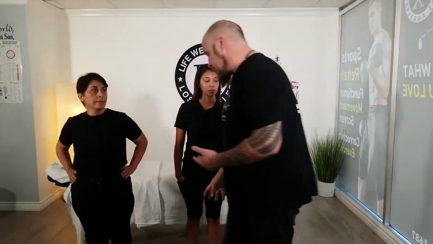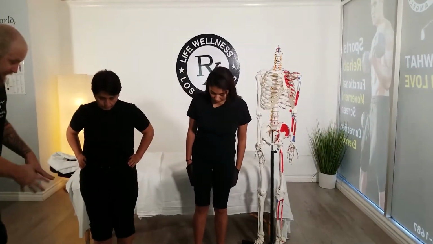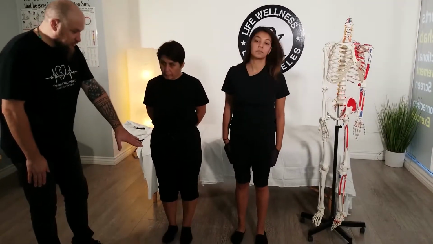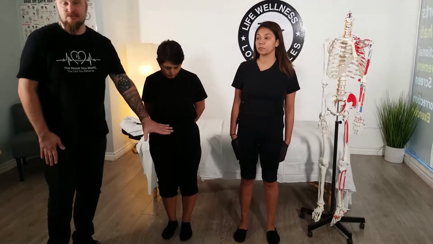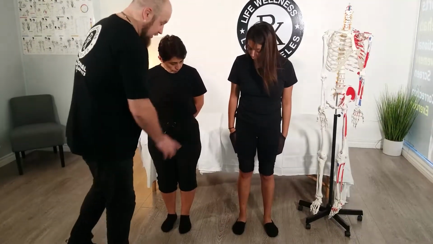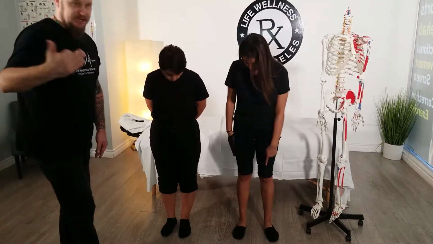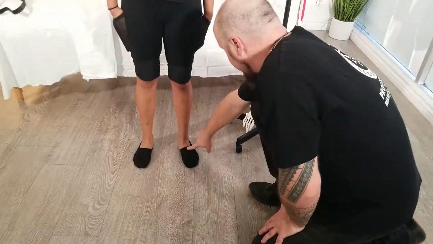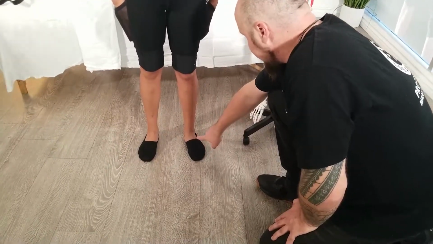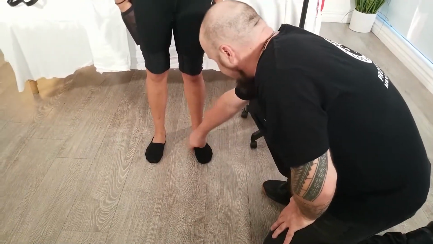So today we have two persons here, and they have different stories. Now we're going to do an assessment, a postural assessment. We're going to do tests and see what we can do for these people. This is, and if you bring the camera up here, pronation. You see this foot is going inside. Something is going on, and she doesn't have arches.